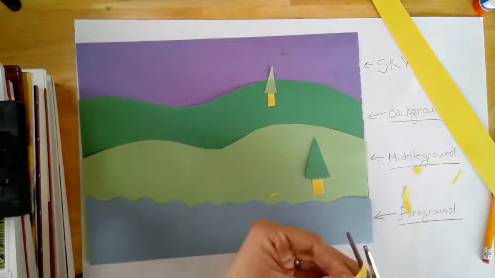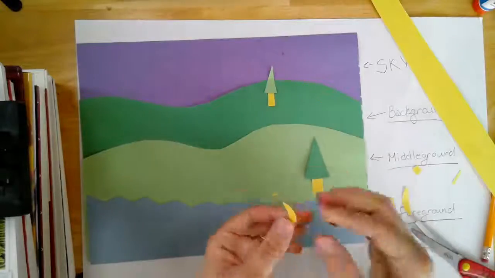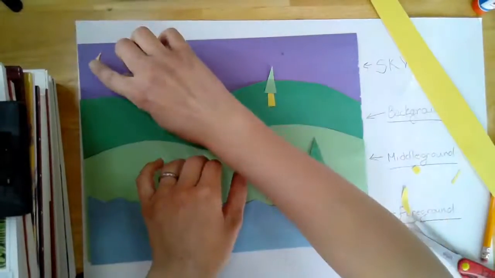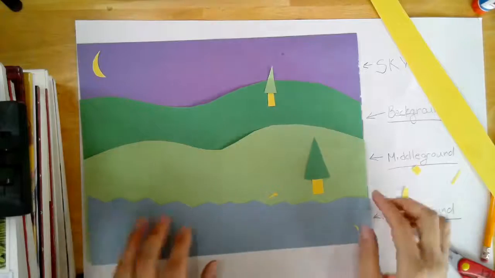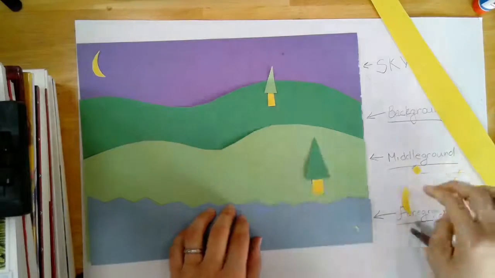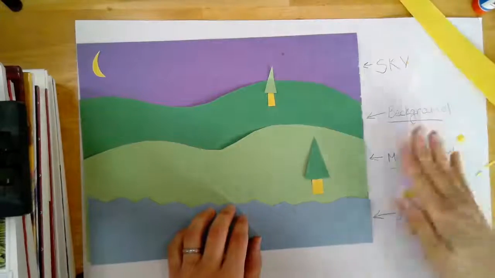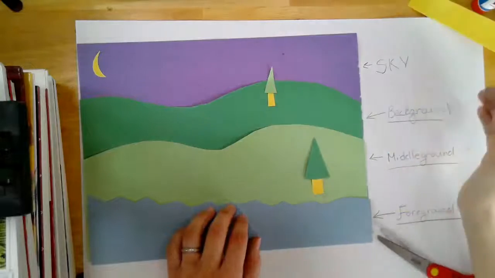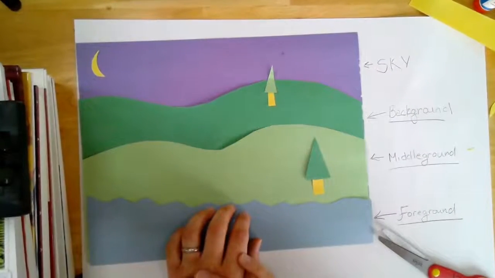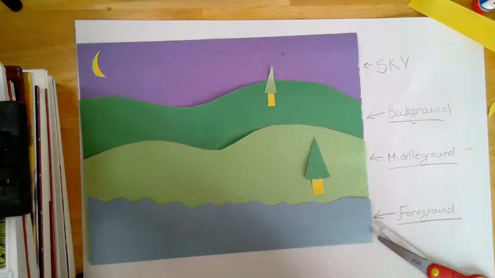So when you do this, you might want to look at some pictures of landscapes. So you can think of forests, mountains, anything at all. Now, let's say you don't have paper. Let's say you don't have any of this construction paper or colored paper, anything you can really use. You can actually do this on a blank piece of paper and draw it instead.